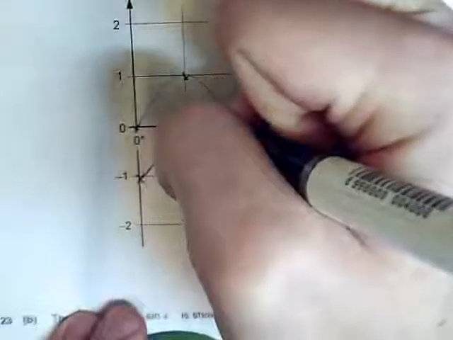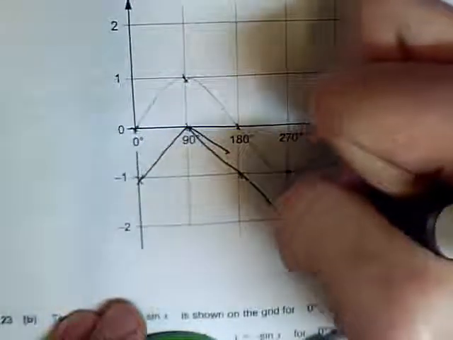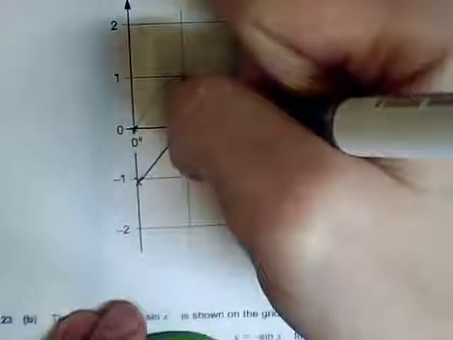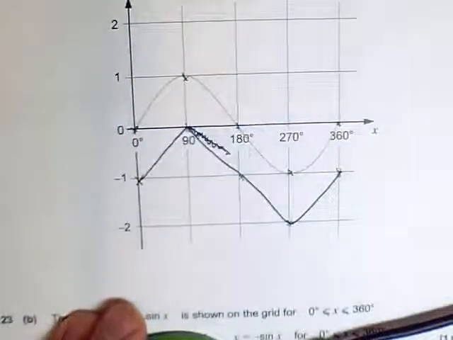Okay, you just need to then sketch them without a ruler. So it should be a curve. This is quite difficult to do whilst holding the camera. So yours should be neater than mine. Okay, so it should look like that.